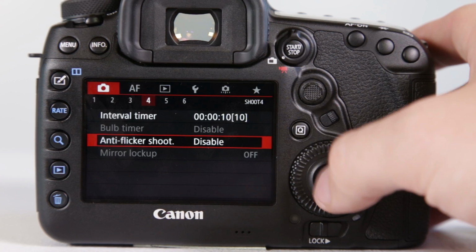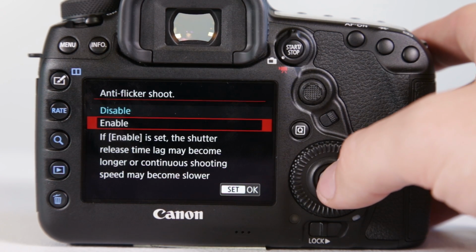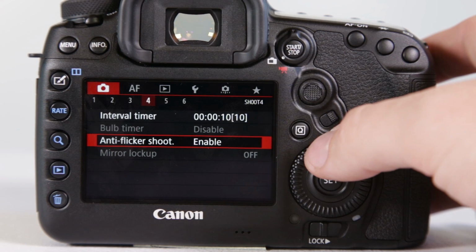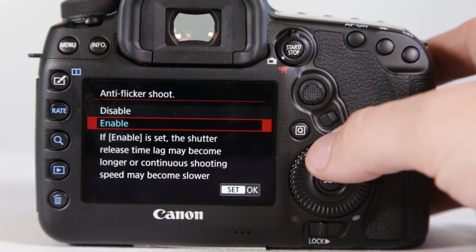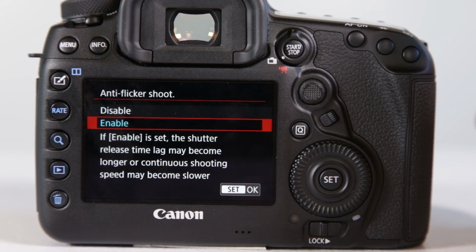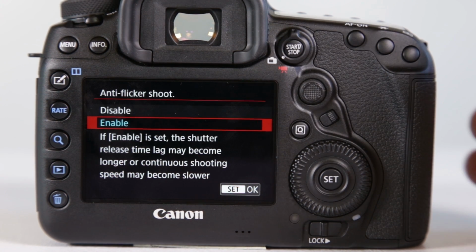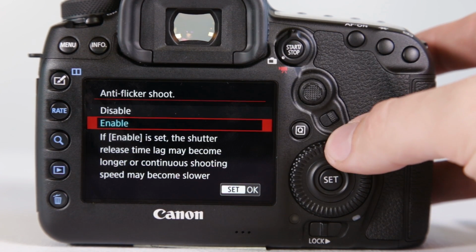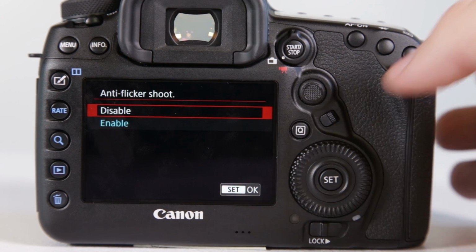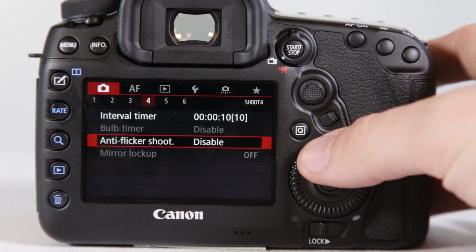Anti-flicker shoot is, excuse me, is related obviously to the intervalometer. It is the camera looking at the exposure and making adjustments based on the previous exposure as to whether or not it needs to be darker or brighter. The issue, of course, with that is that you're rendering control to the camera with something that you might want to control yourself. So something you probably want to keep disabled.